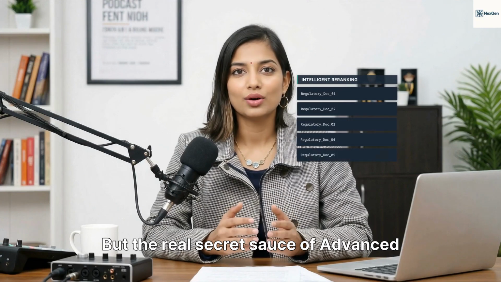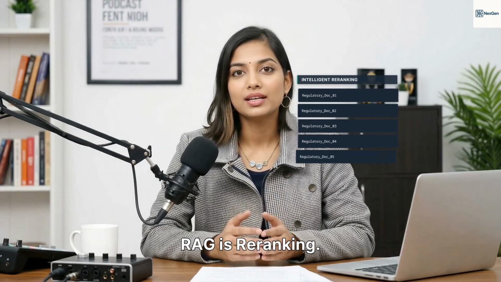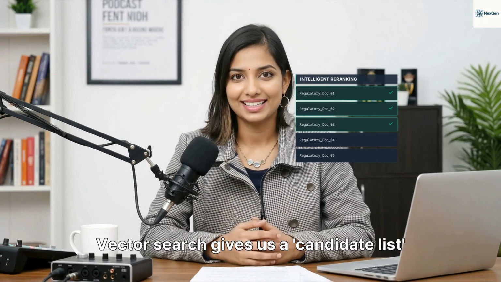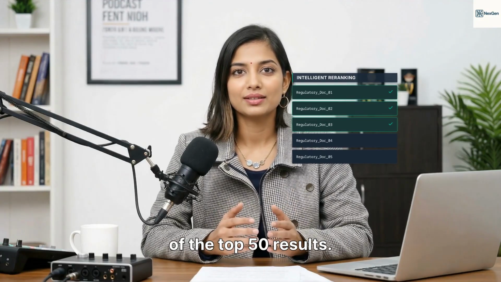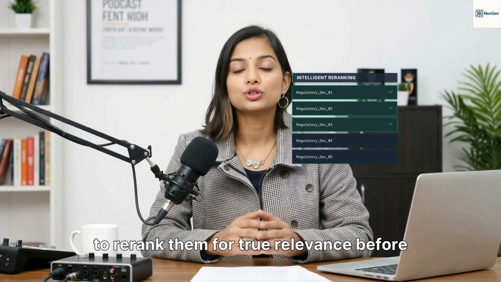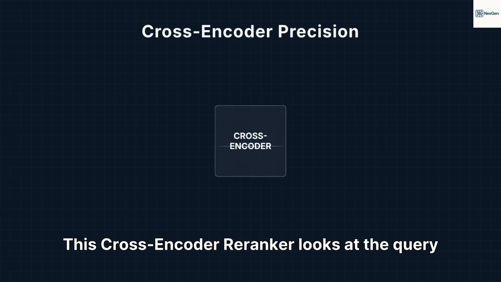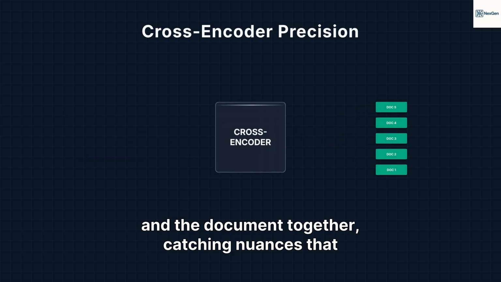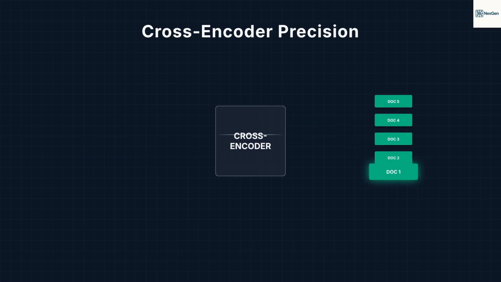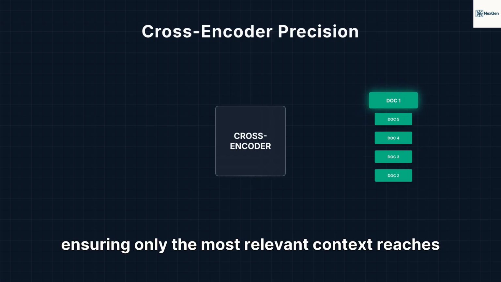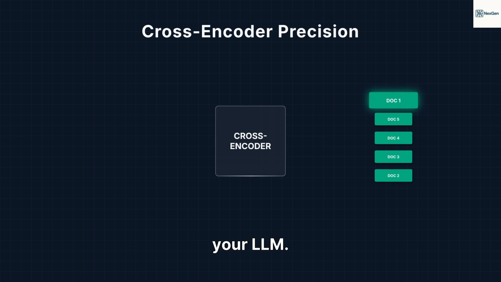But the real secret sauce of advanced RAG is reranking. Vector search gives us a candidate list of the top 50 results. Then, we use a more powerful model to re-rank them for true relevance before generation. This cross-encoder re-ranker looks at the query and the document together, catching nuances that a standard vector search misses. It acts as a final quality filter, ensuring only the most relevant context reaches your LLM.